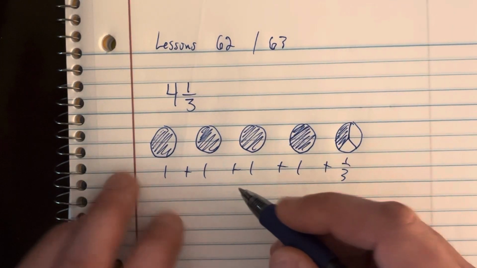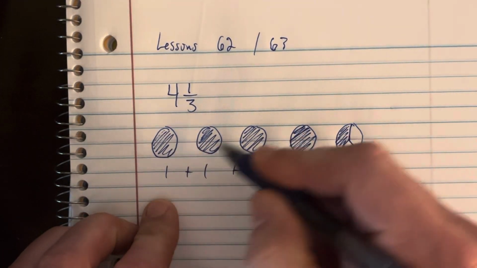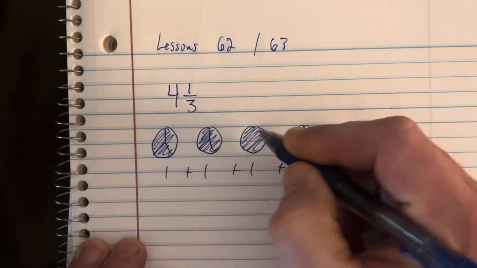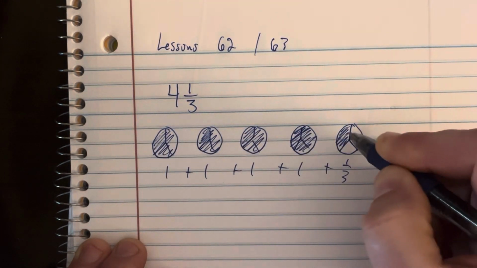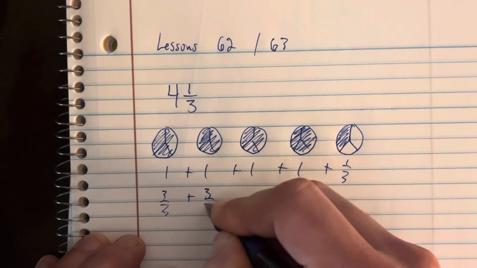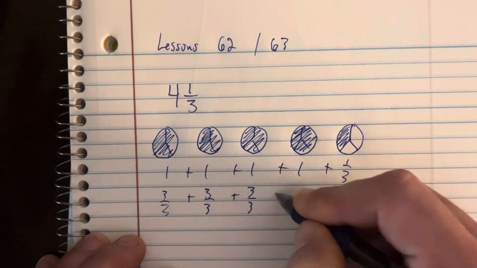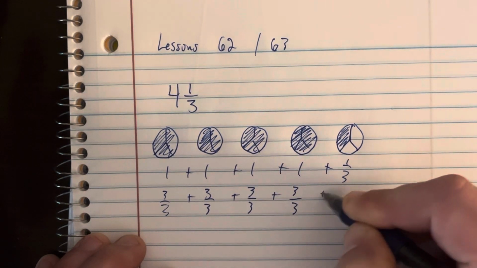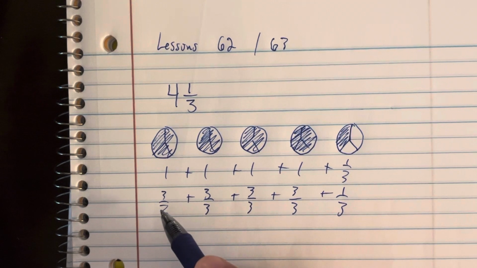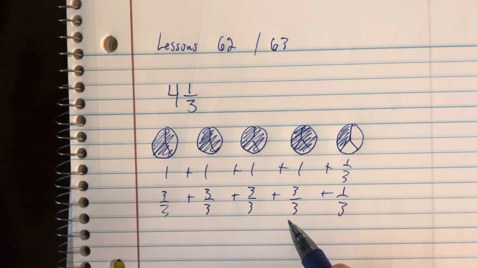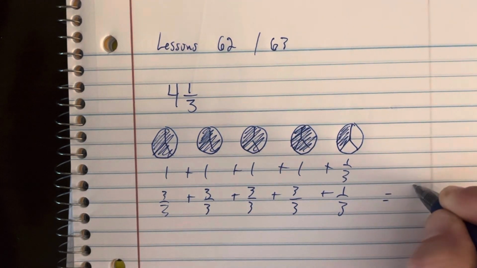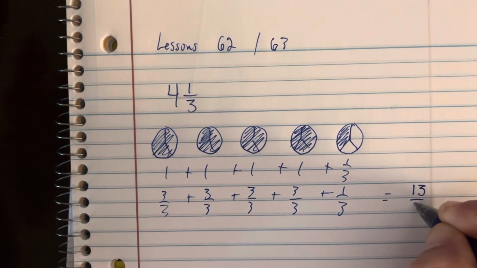Now, I want you to remember, however, that each one of these wholes could have been divided into thirds, and all 3/3 would be shaded. So we want to think, well, that's 3/3 for each of these, and then the 1/3 at the end. Well, we have a shortcut. When you add repeatedly, we call that multiplication. So there's 3, 6, 9, 12 thirds plus one more. The answer to this should be 13 thirds based on my picture.